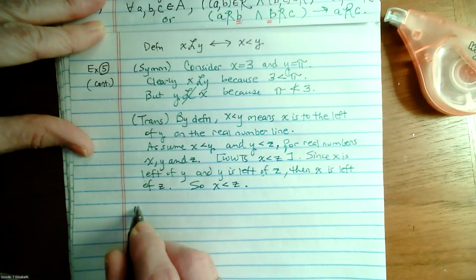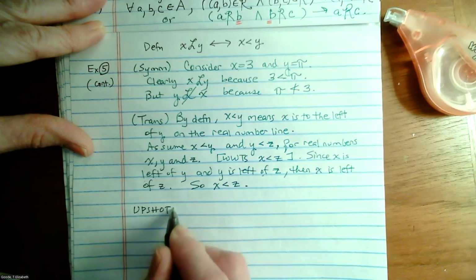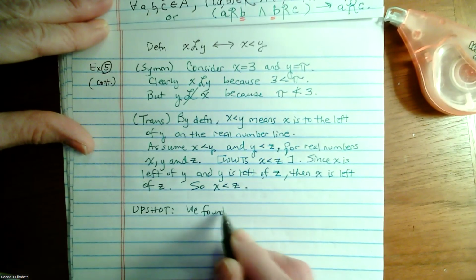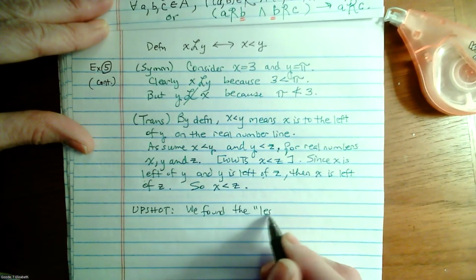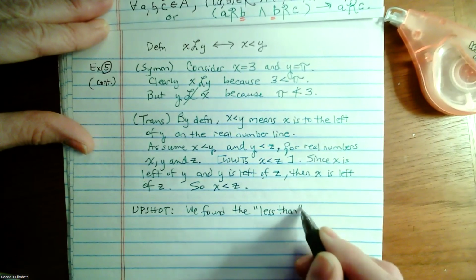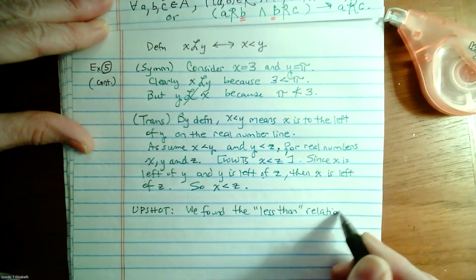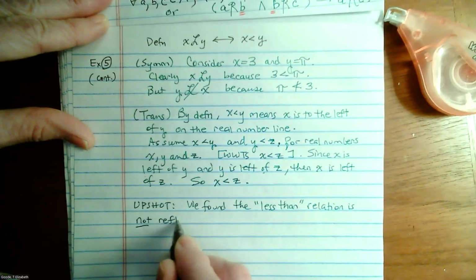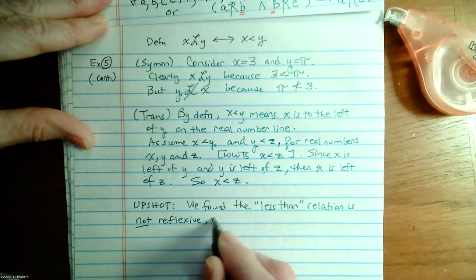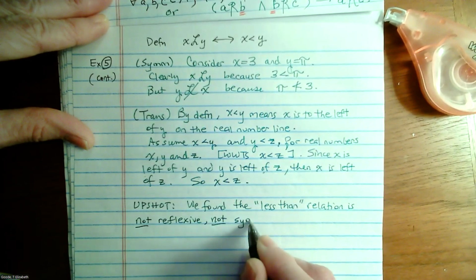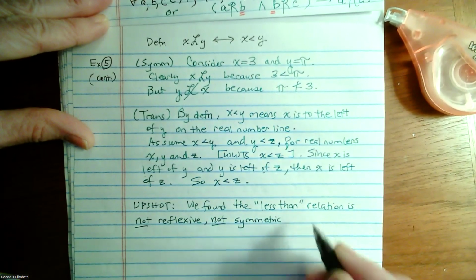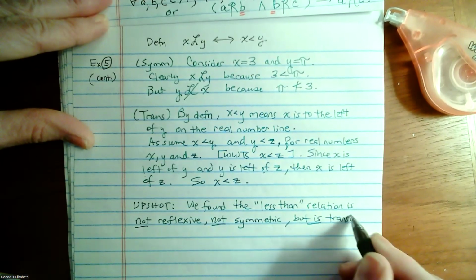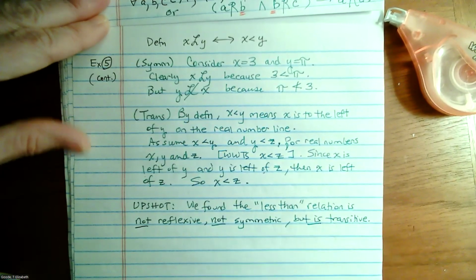So the upshot here is that we just found out the less than relation is not reflexive, not symmetric, but is transitive. Okay, questions?